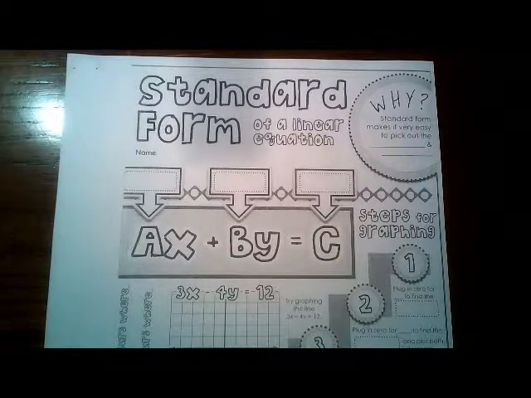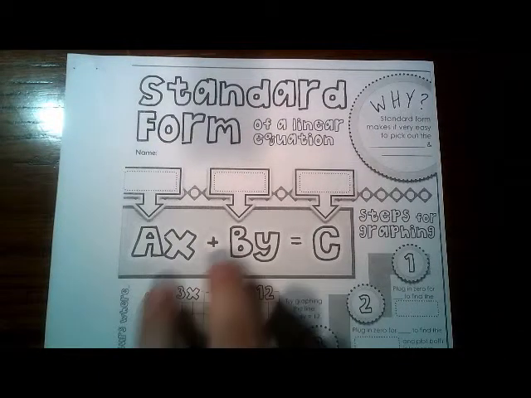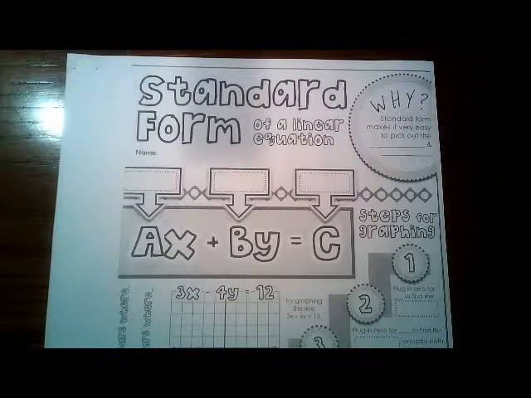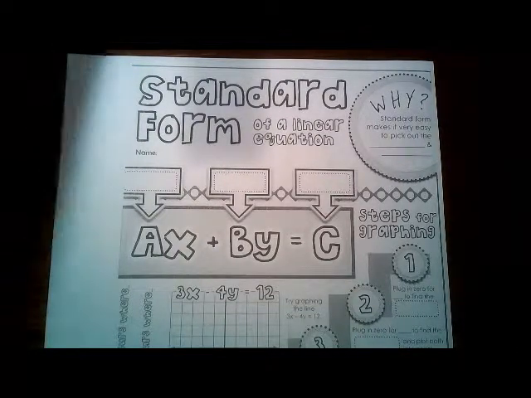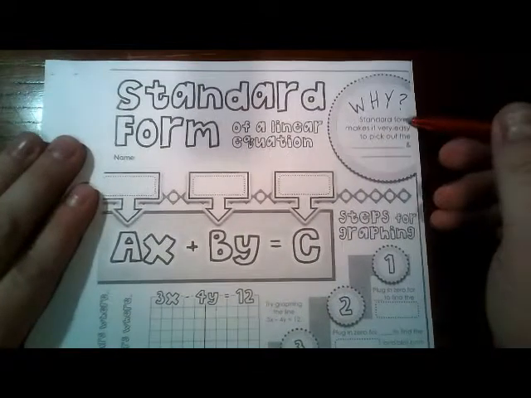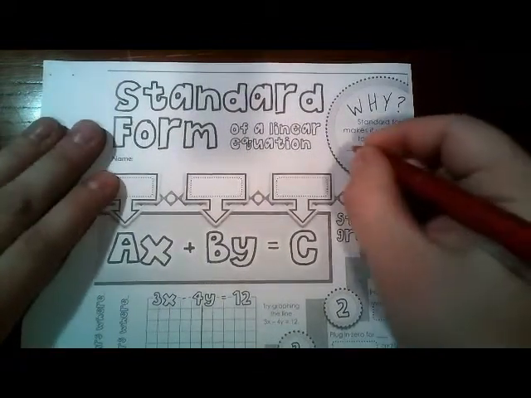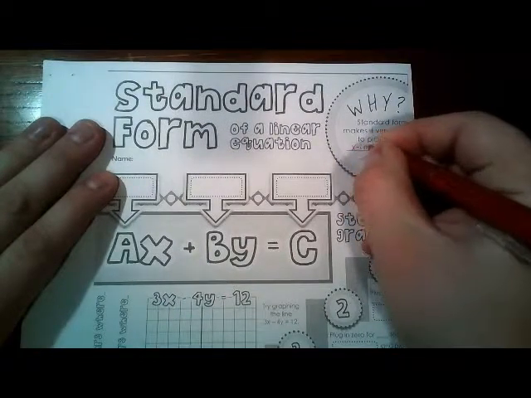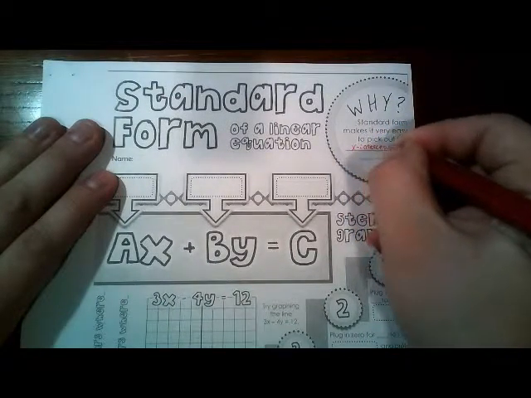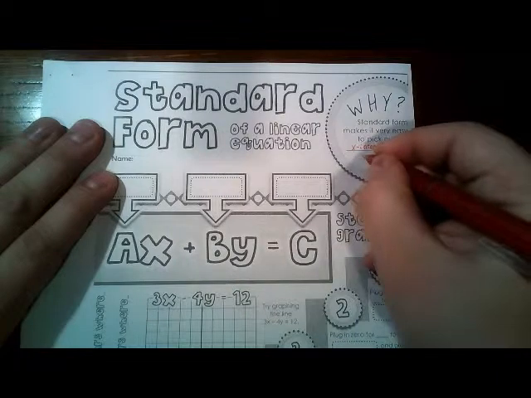So what exactly is standard form? Standard form is when we have an equation where the x and the y are on the same side. There's some important pieces to standard form, but really the basis of why we use it is that it makes it very easy to pick out the x-intercept and the y-intercept.